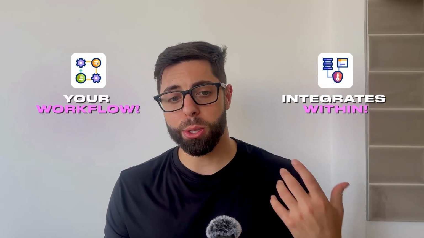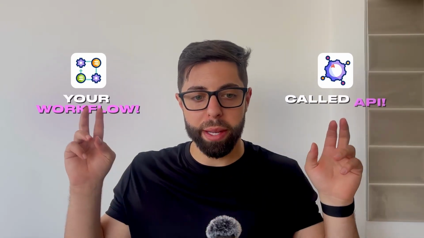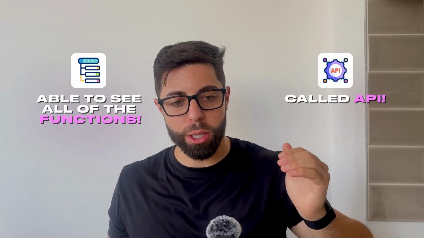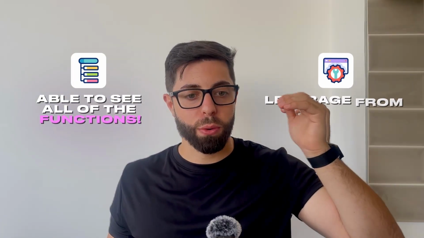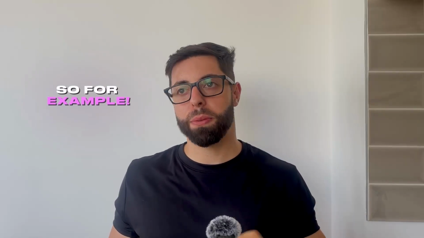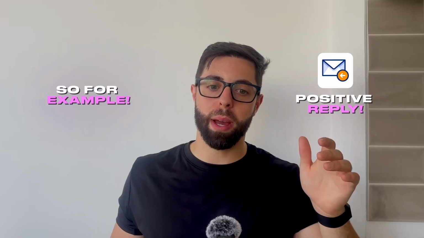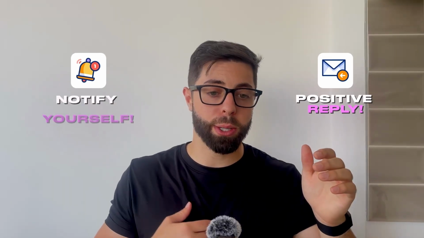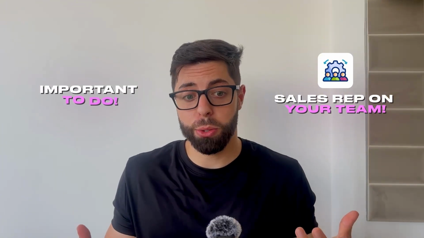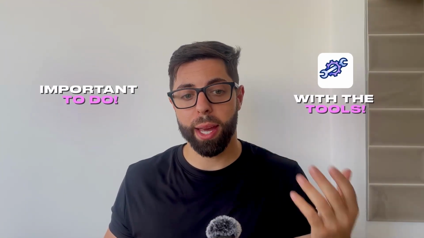The way you can do that is through something called APIs. What APIs do is let you see all of the functions you're able to leverage from the tool. Typically, this matters more for automation, but if a product doesn't have an API, it's going to be harder to integrate with. For example, if you get a positive reply and you automatically want to notify yourself or a sales rep on your team, this is important. And with the tools that I mentioned, you can do that.